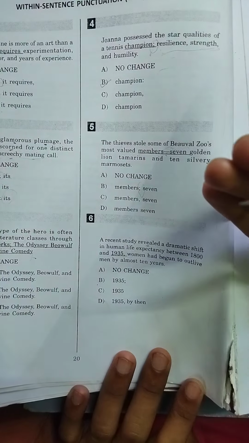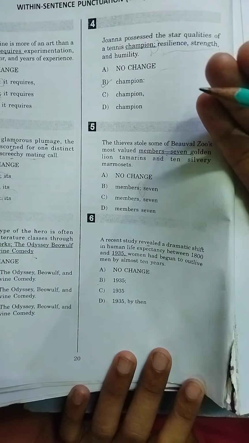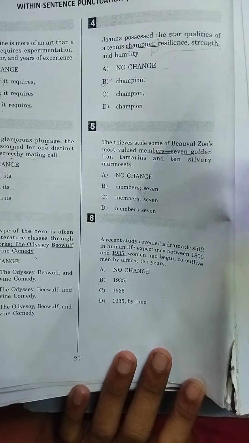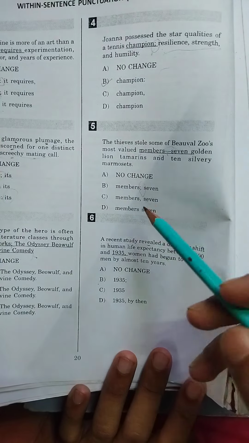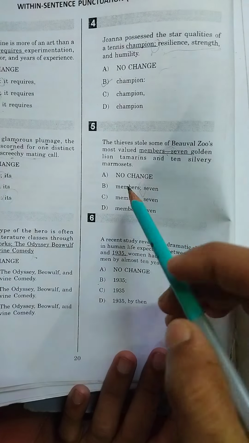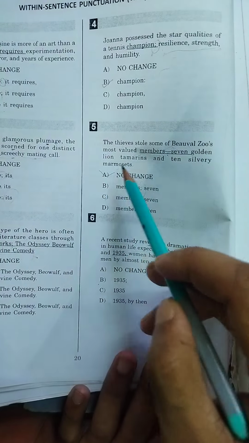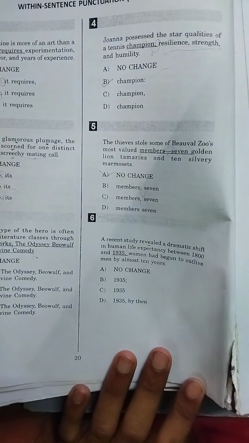The thieves stole some of Beelzebub's most valuable members. There is a giving stress. While giving stress, we need punctuation here, so we need a dash. And we can't use a comma here because it will become a series. So delta, Charlie, bravo are the wrong answers, and alpha is the right answer. Win dash, that is the given.